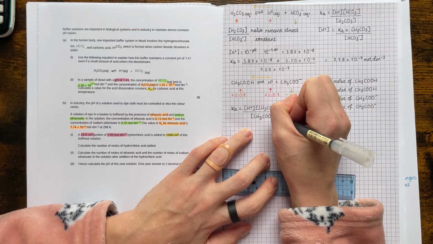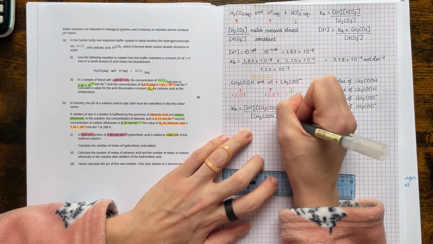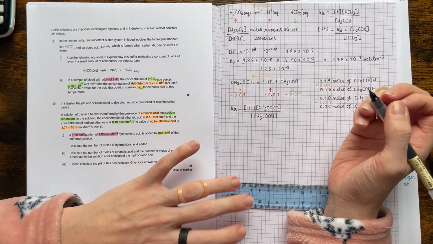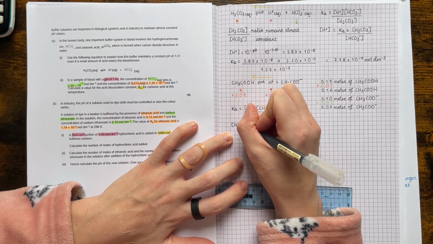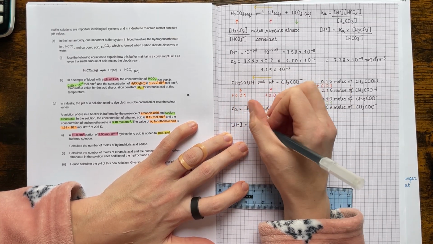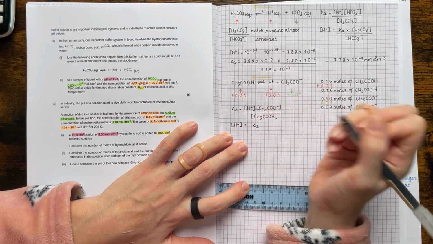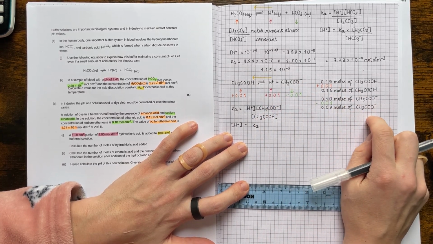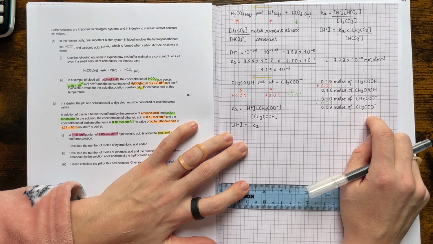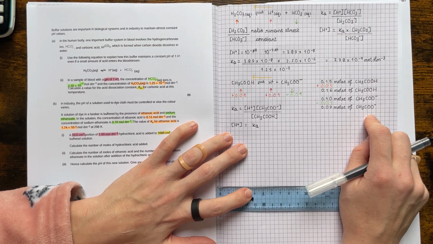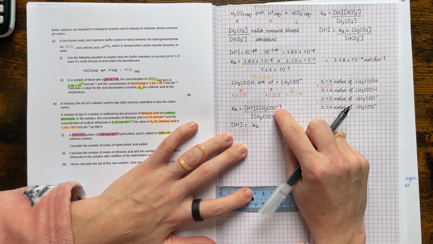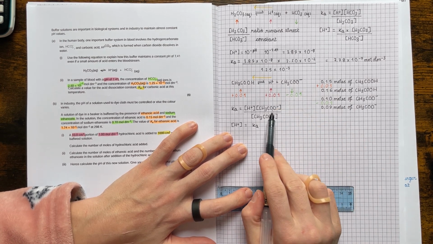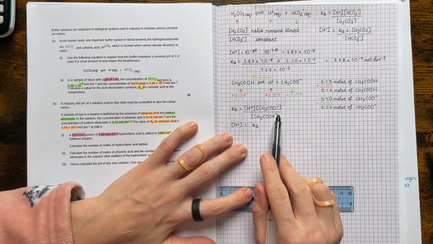It should always be concentrations when we write our Ka expression, but if you've watched my videos before, you will know that when I rearrange the Ka expression to get the concentration of H+, I'm going to be using the moles of these. I'm not going to be changing those moles into concentrations because the concentration and the moles will give us the same answer, because concentration is worked out by doing moles divided by volume.